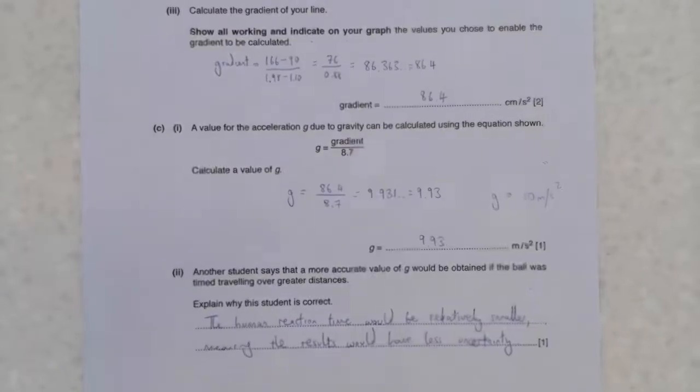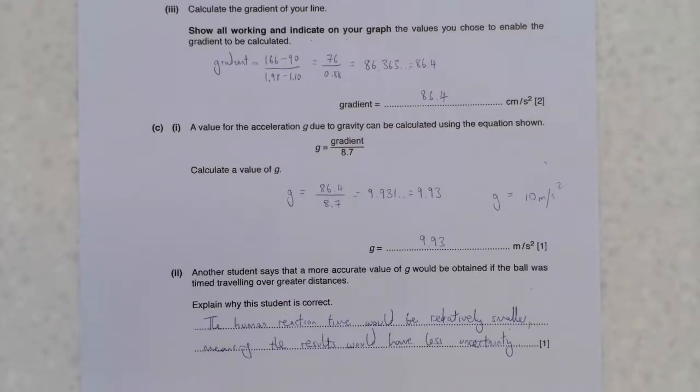So you guys, if you're getting 9.93, that means a 99.3% accuracy. That is very, very, very good. Okay, that means that your line has been drawn well. It probably means you're going to get all of the marks for this particular question, because all of that has been leading to that. It's what's called a quality mark.